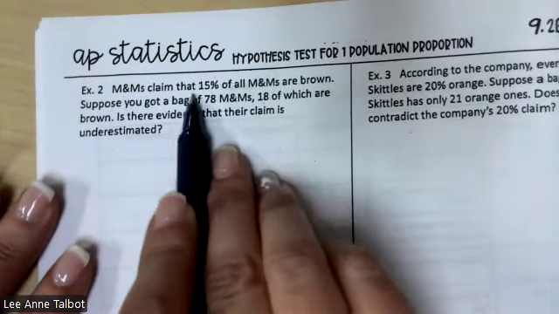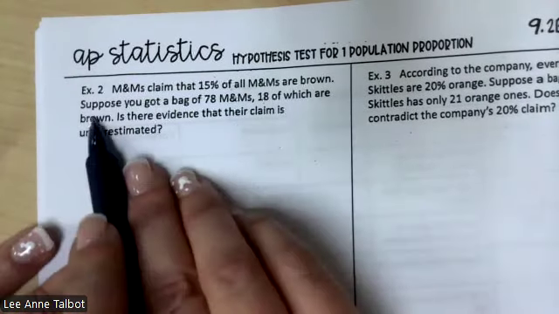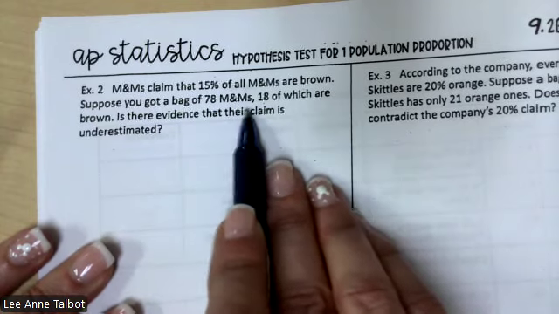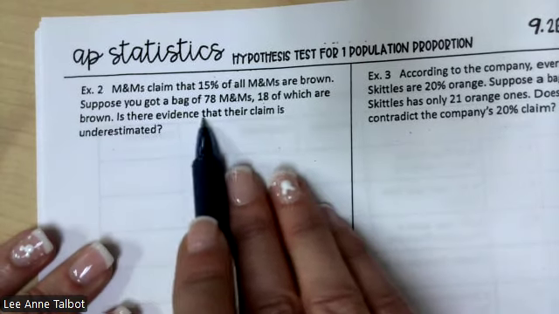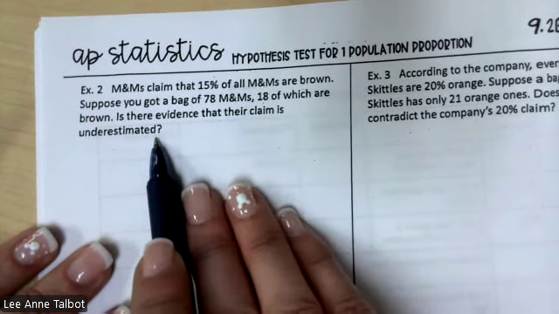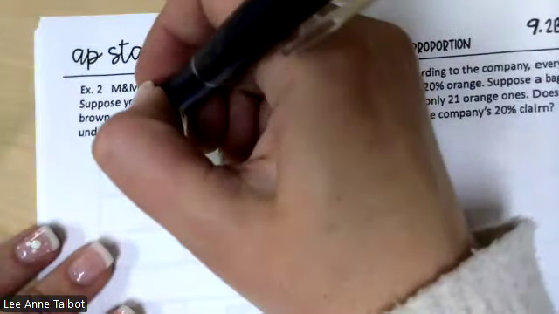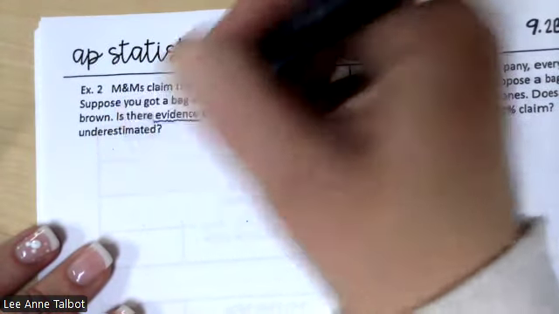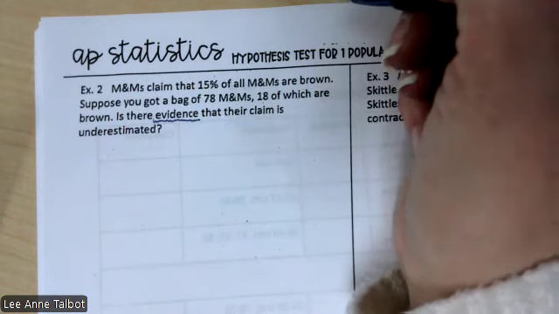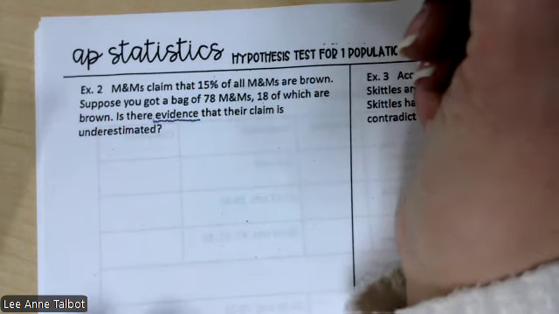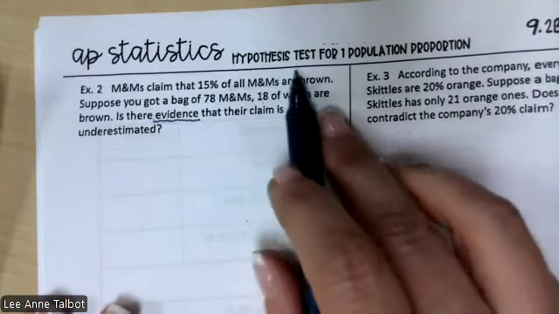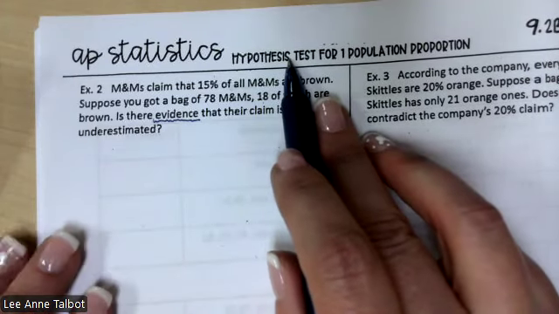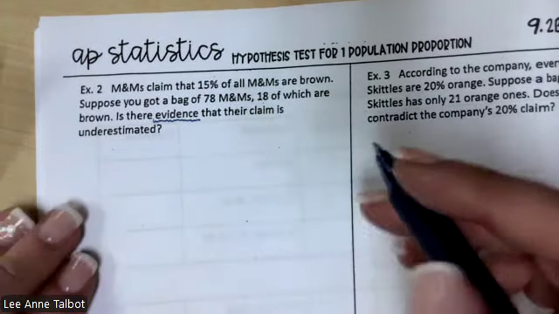M&Ms claim that 15% of all M&Ms are brown. Suppose you got a bag of 78 M&Ms, 18 of which are brown. Is there evidence that their claim is underestimated? Evidence means that they're looking for a yes or no answer. So I want to do a hypothesis test. I know it says it right here, but I'm just trying to help you for the AP test.